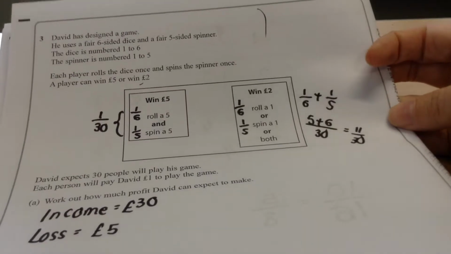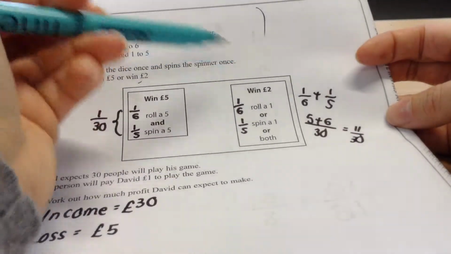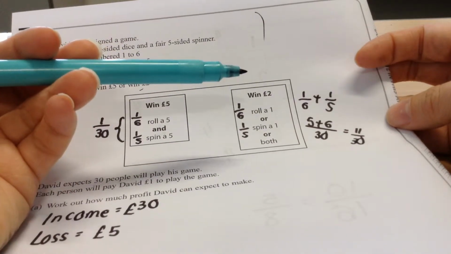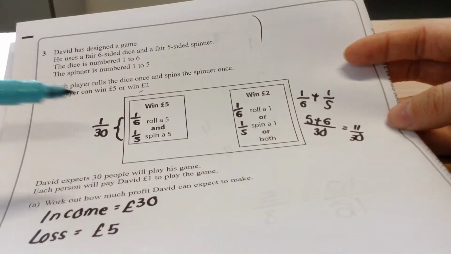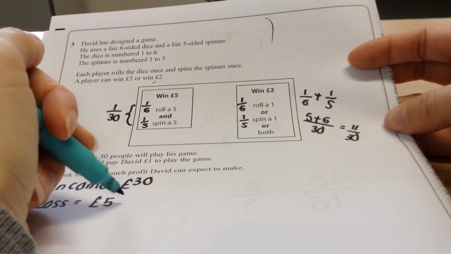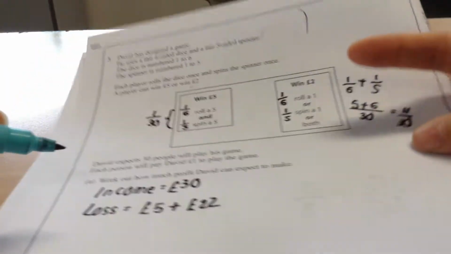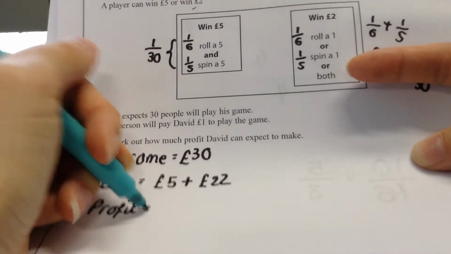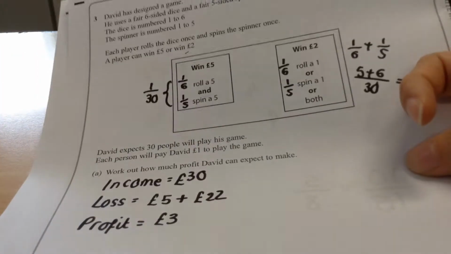Sorry, you can't see that. And that already includes both, so I don't have to add both on as well, because or is already like an inclusive or, means it includes having both. So I don't need to worry about that. Okay, so 11 people out of 30 will win £2. So that will be another £22 that he would lose. So the profit would be £3. That doesn't really seem worth it.